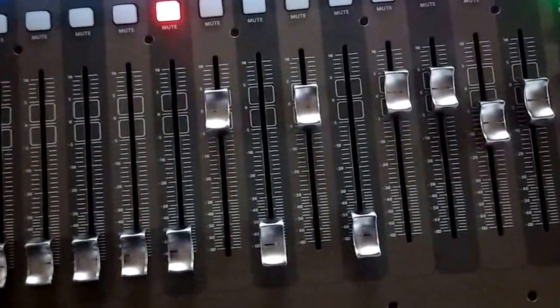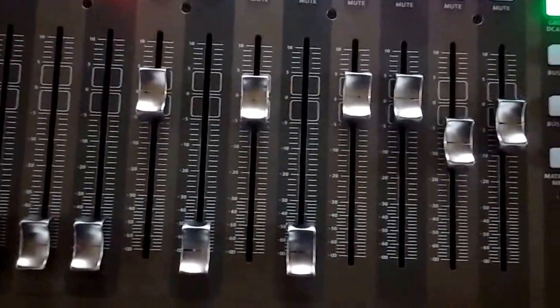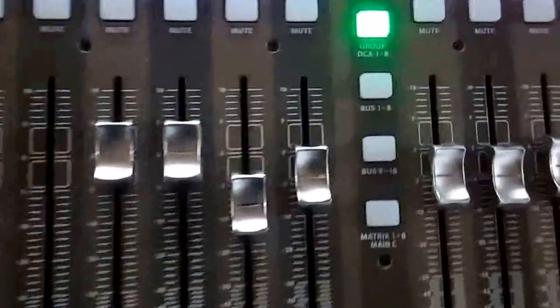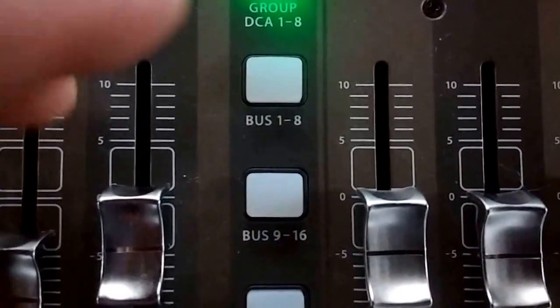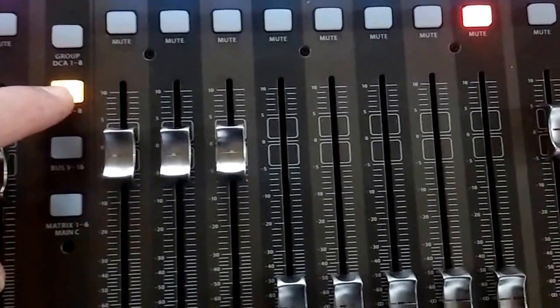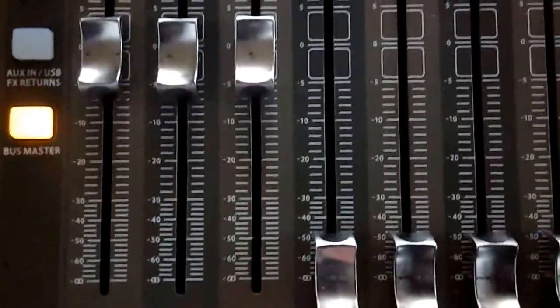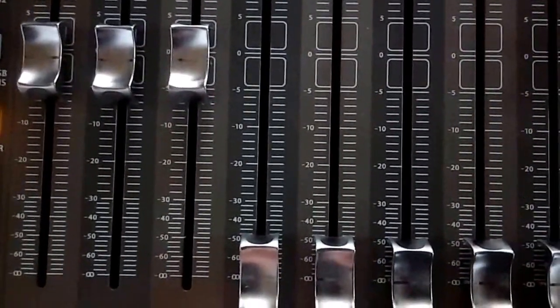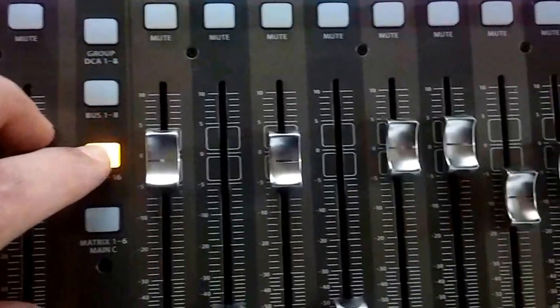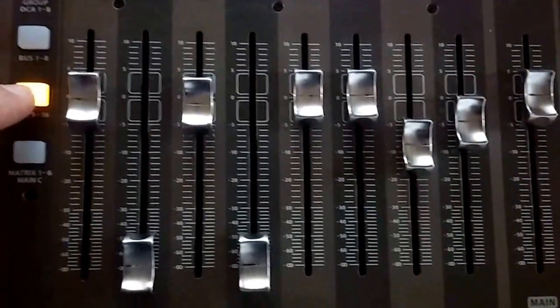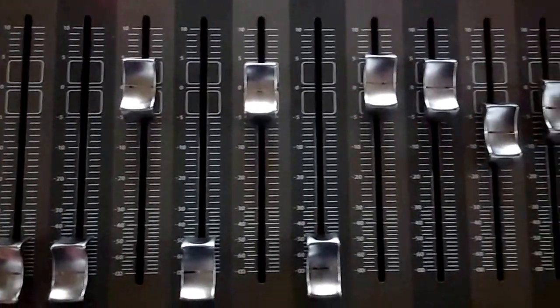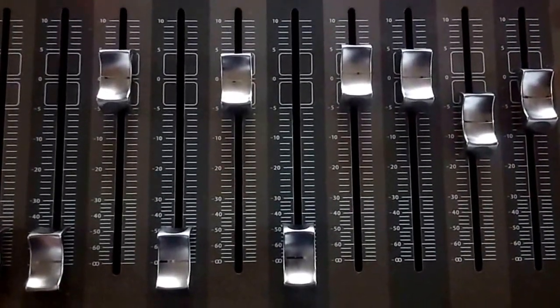There are 16 mix buses that can be used for mixing various channels, and that corresponds on the right side to the mix bus 1 through 8 layer and 9 through 16. You can see that the levels match the first 8, and then the second 8, and those levels match the left side of the board.